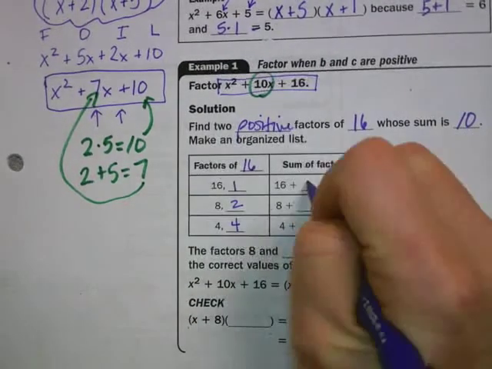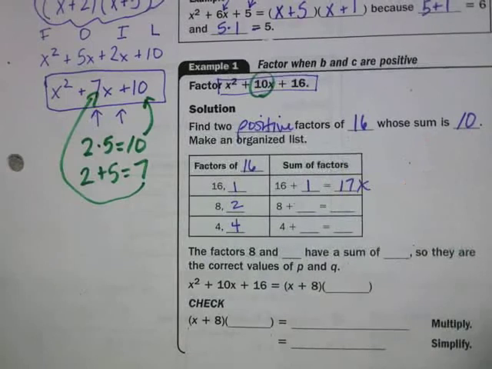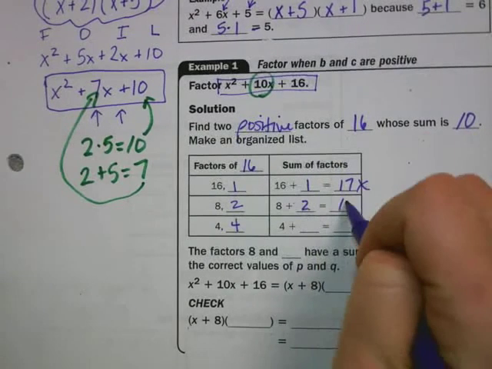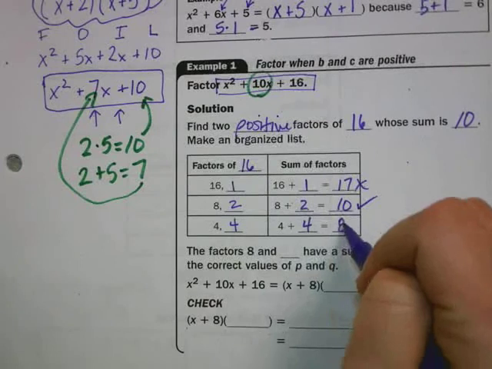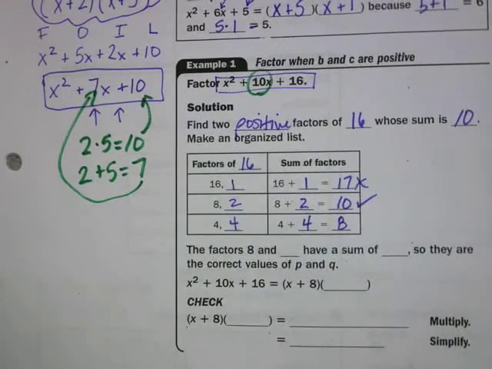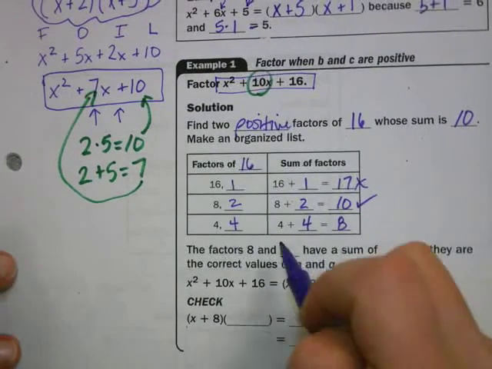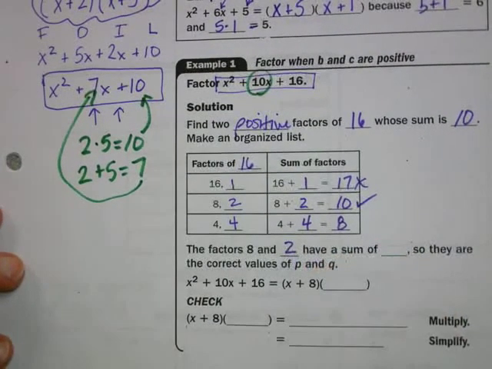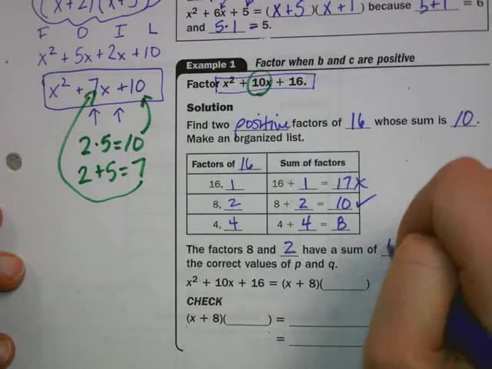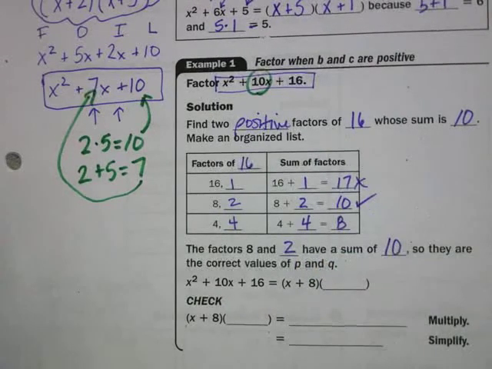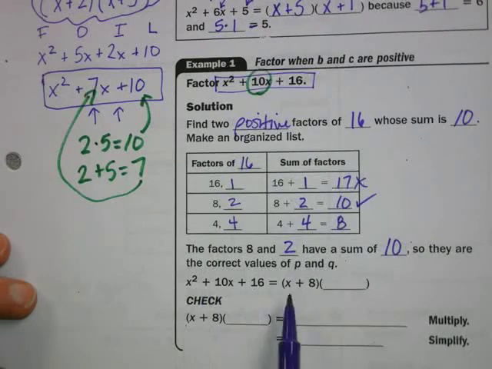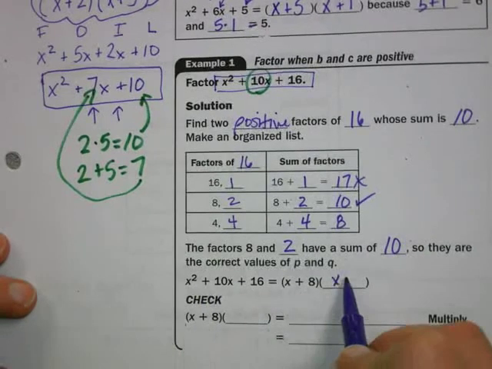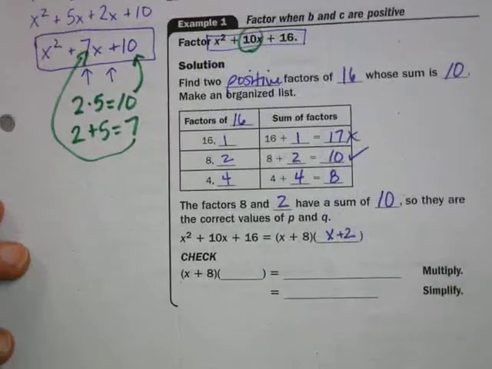So 16 plus 1 is 17, so it's not that choice. 8 plus 2 is 10. Bingo. 4 plus 4, just to show you it doesn't work, is 8. So my factors are 2 and 8. Those are the magic ones. They have a sum of 10, and they multiply together to get 16. So the binomials that make this guy up are x plus 8 and x plus 2, and it could have been written in the other order.